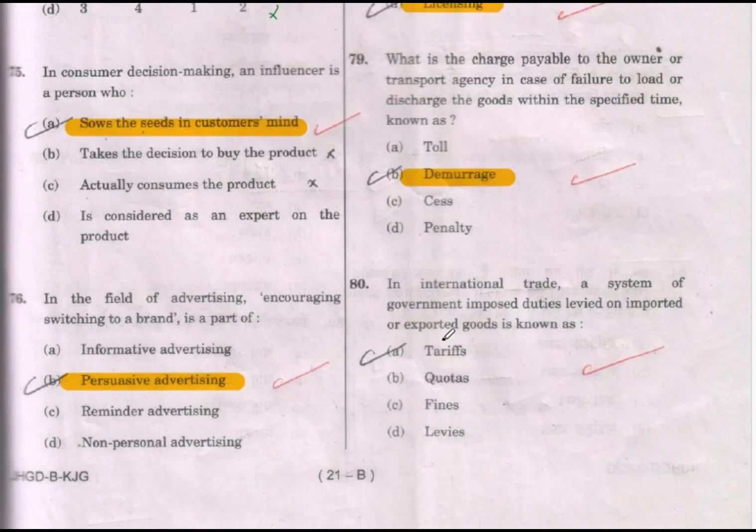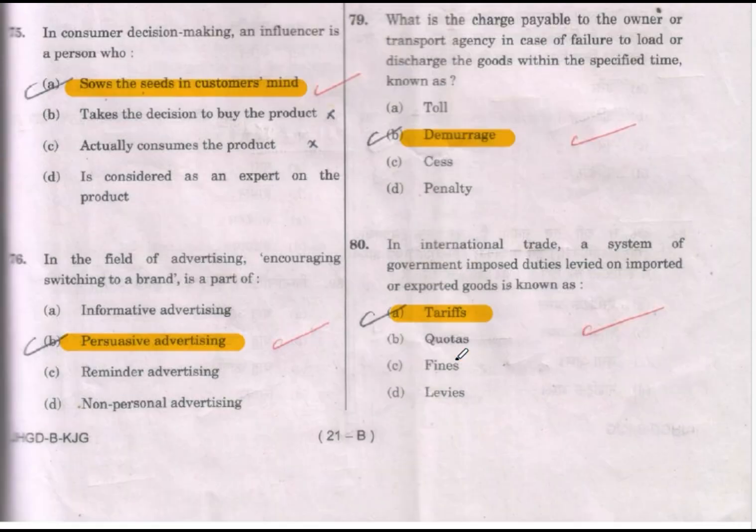Next question, in international trade, a system of government-imposed duty levied on imported or exported goods is called tariff. Import duty and export duty both are called tariffs, okay.